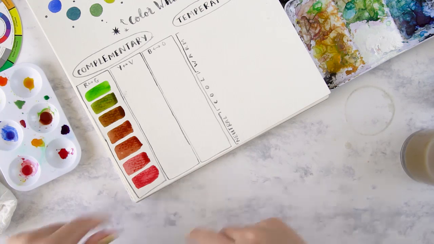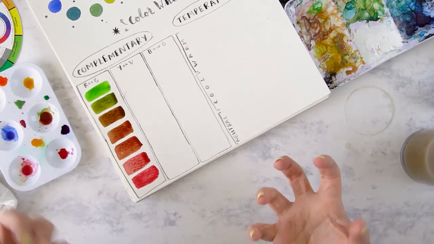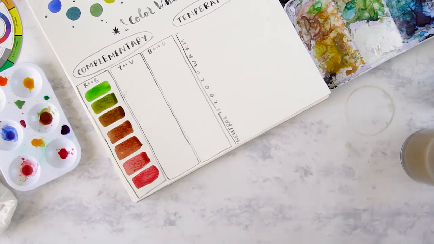I'm telling you, this complementary color trick really helps when you want your colors to pop. It's a really good activity to do, and I highly recommend using complementary colors in your paintings. We'll also go a bit deeper into that as we keep talking about color mixing.